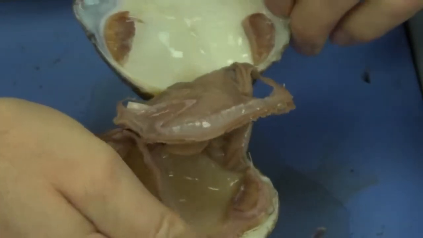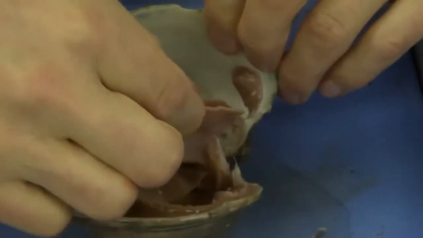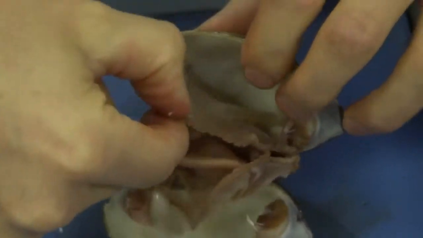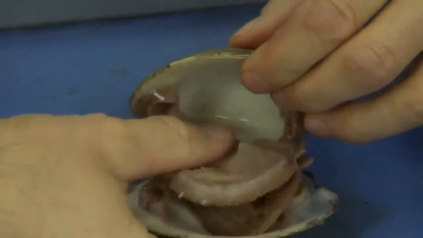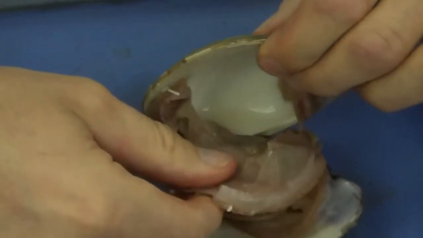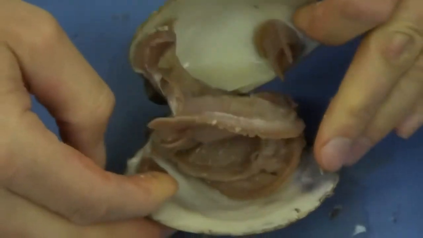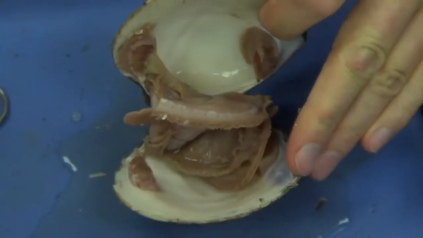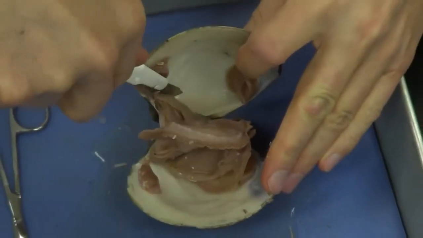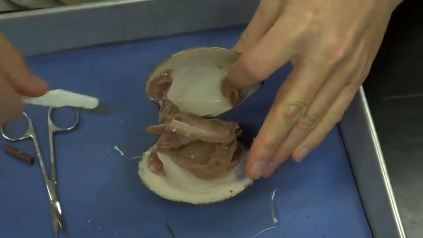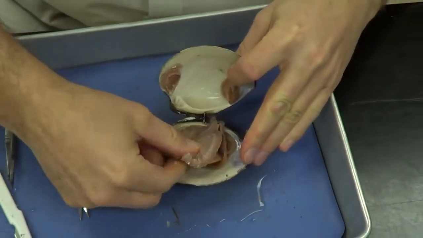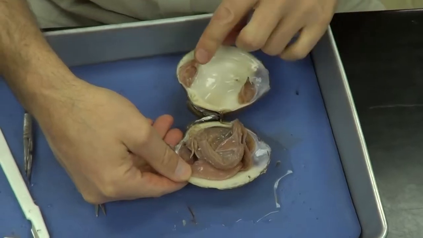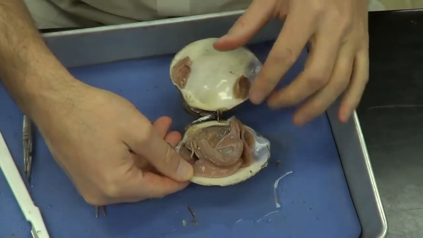I'm going to open this up a bit. In fact, I think it's going to be better if I do it this way. The muscle seems to be favoring a particular side here. This muscle is being difficult. Let me go ahead and cut this. There we go. You can see those two very large adductor muscles that were cut.